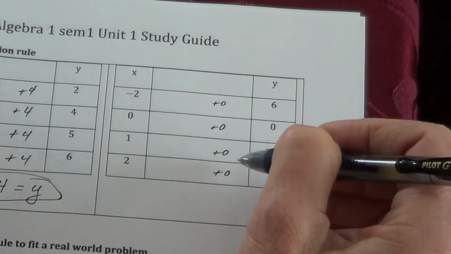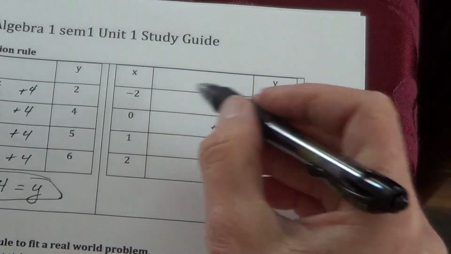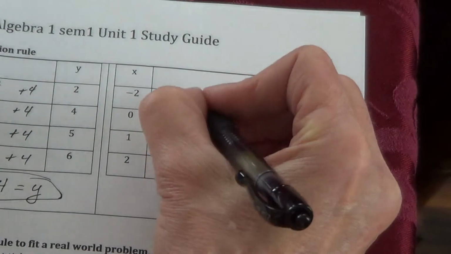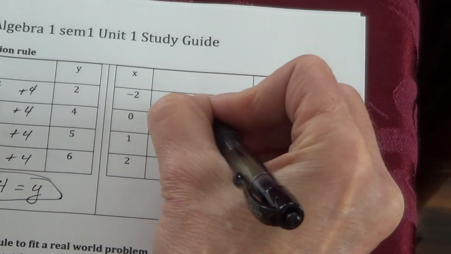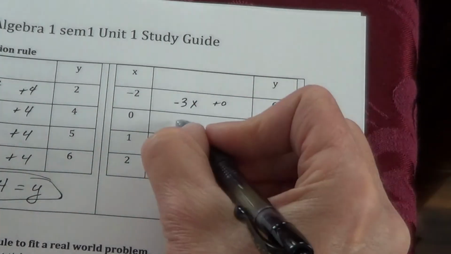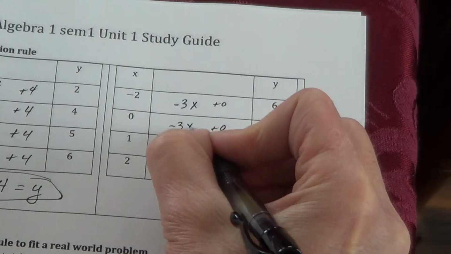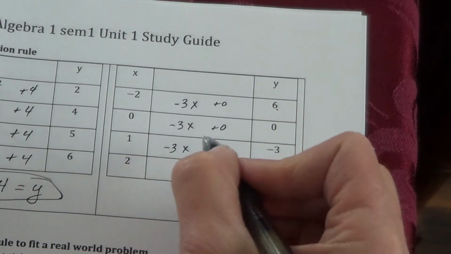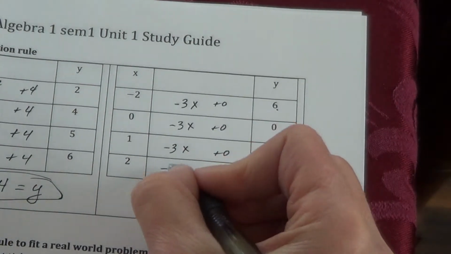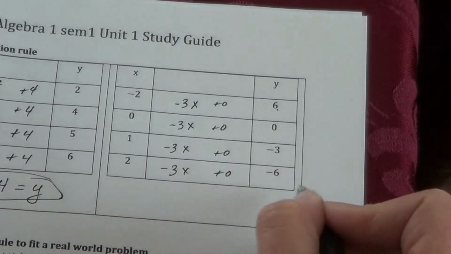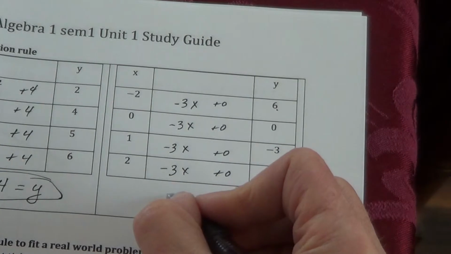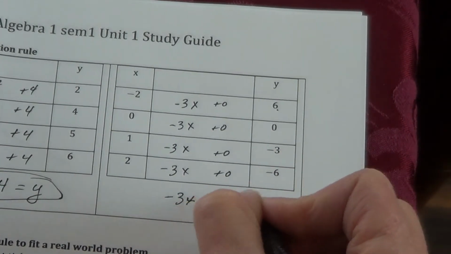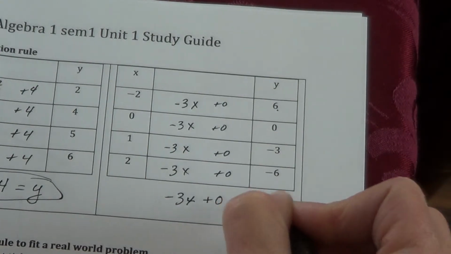Here now we know that we're adding nothing, so we ask, well, what would we need to multiply -2 by to get to +6? That would be a -3 times x. Negative 3 times 0 would equal 0. Negative 3 times 1 would equal negative 3. And negative 3 times 2 would equal negative 6. So we have negative 3x. You can put plus 0 or leave it without, equals y.